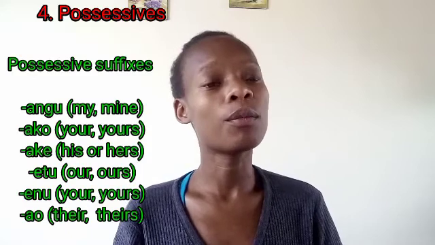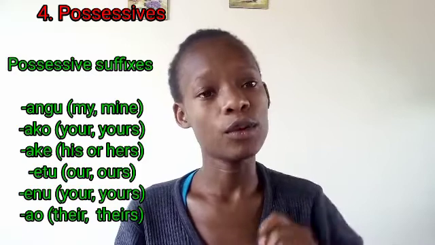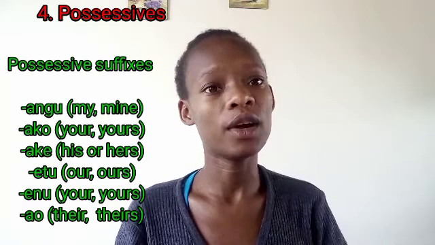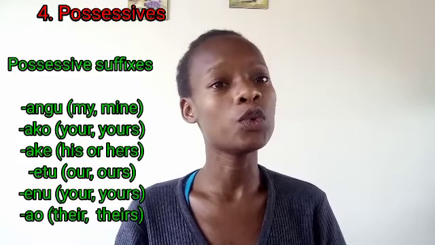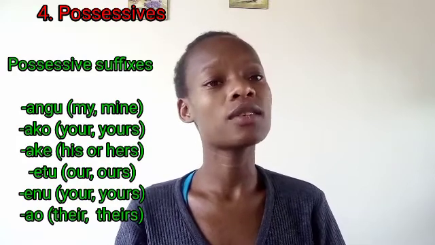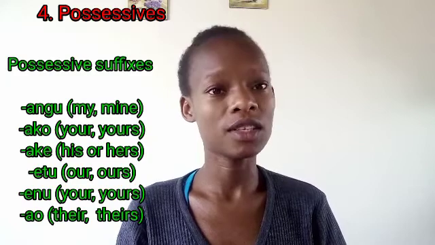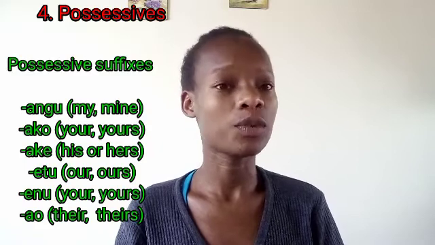And you can check more about the possessive suffixes in this link suggested here, so that you can improve your Swahili more and more, not only knowing the 6 possessive suffixes, but knowing how to use them and which prefixes to use in every noun class, because prefixes are used differently with every noun class. So in this noun class, we are going to see which prefix we use with possessive.